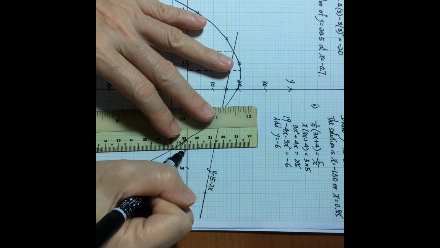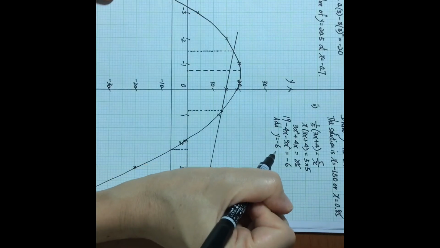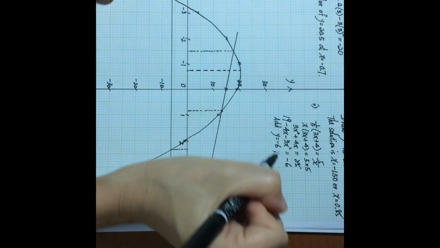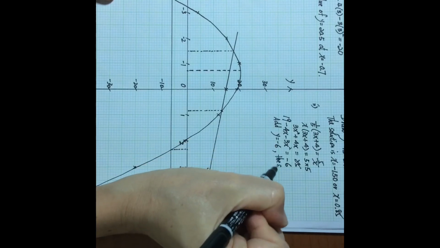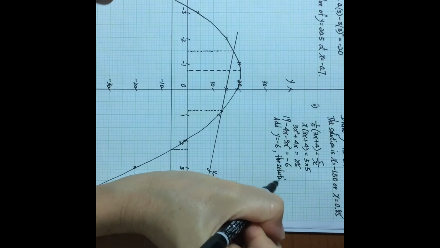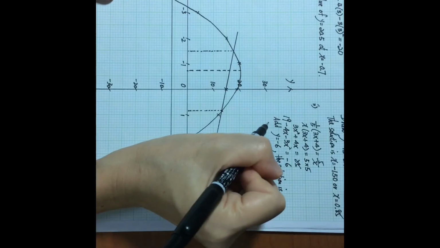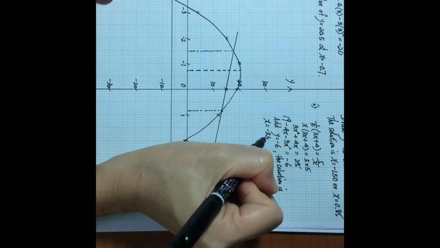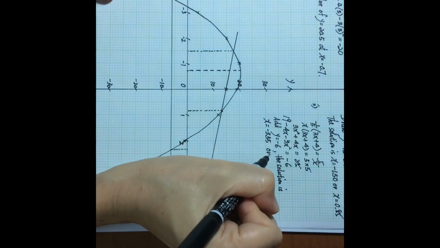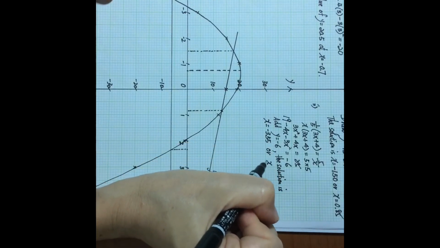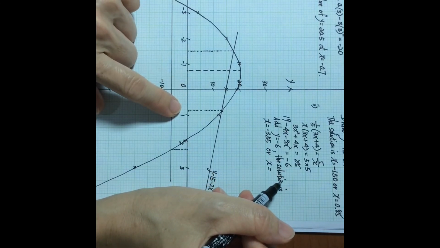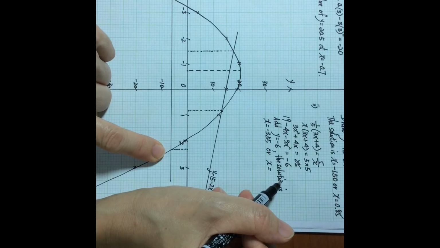Okay, so when we read these two graphs, we can say that the solution is x is equals to negative 3.55 or x is equals to, this is maybe about 2.35.